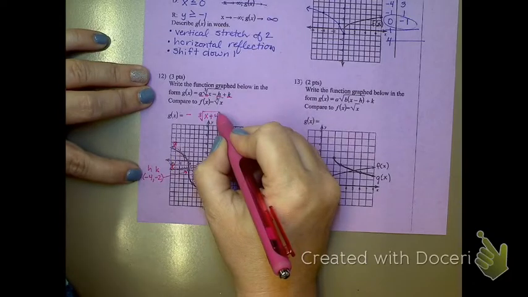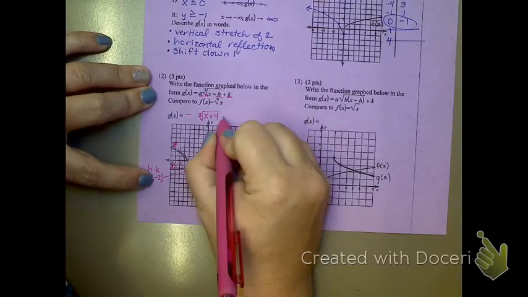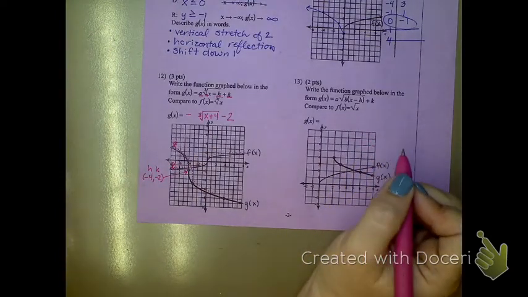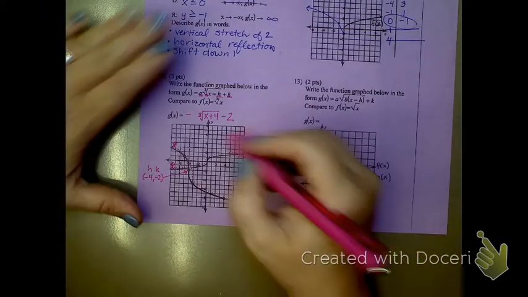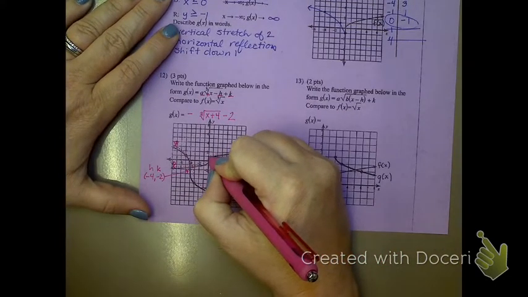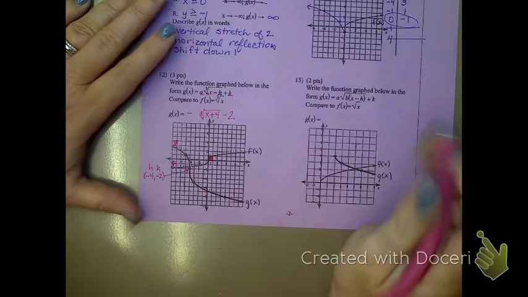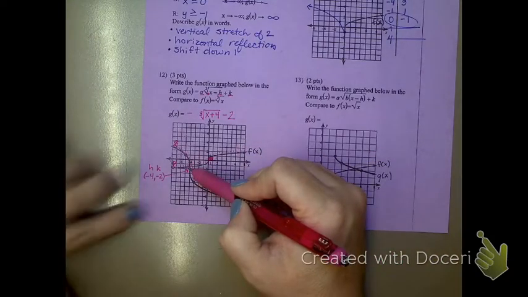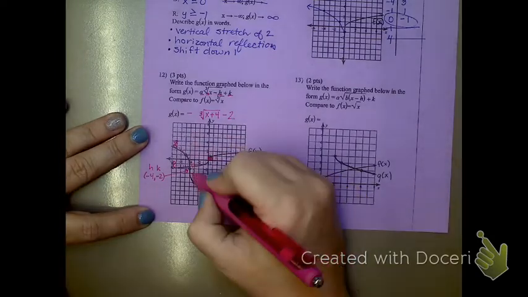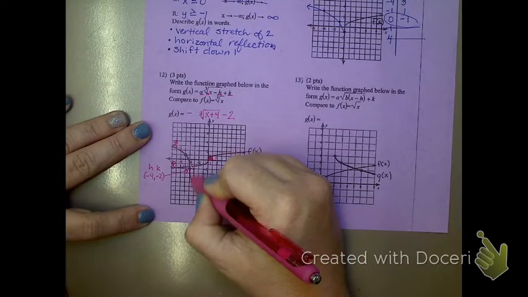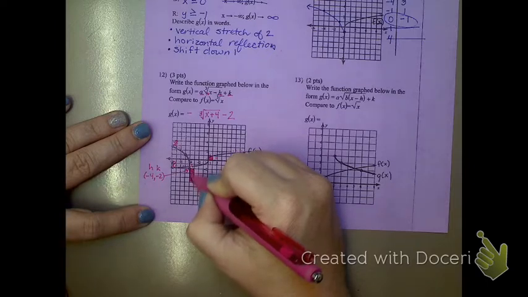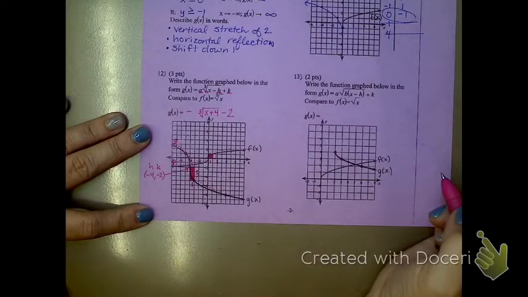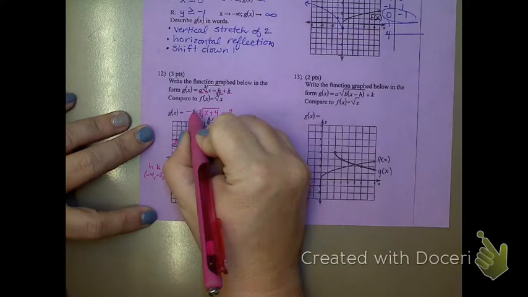And then make sure your root symbol stops and does not go over any part of the k there as well. All right, last thing I need is my a value. Now, if you remember, I showed you this box thing where on your parent function, your box is always 1 by 1. Always, always, always. On your transformed one, you can go either from your point of inflection to the left or your point of inflection to the right and make your box with the very next point over there. And this box here is not a 1 by 1 box. It is a 1 by 3 box, which means what about my a value? It's 3.